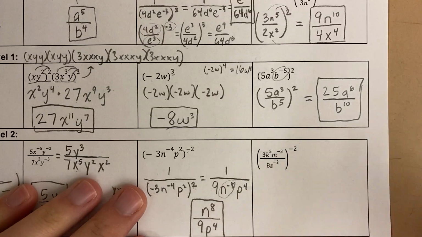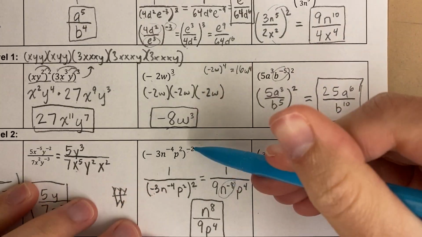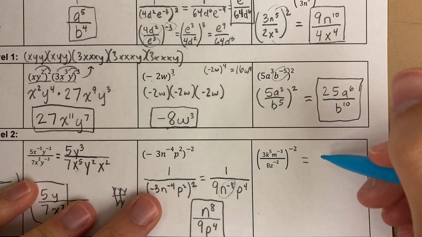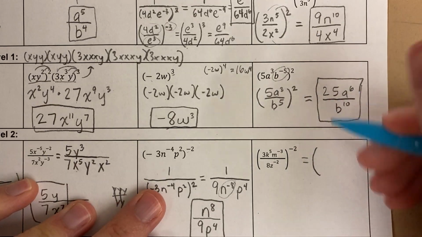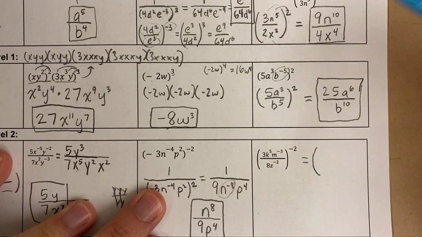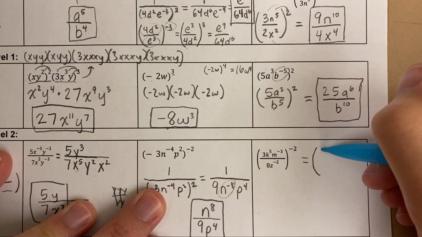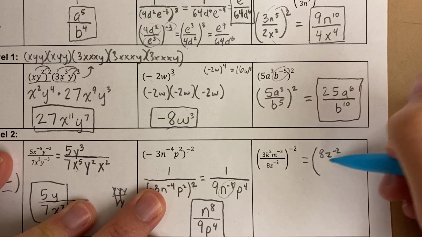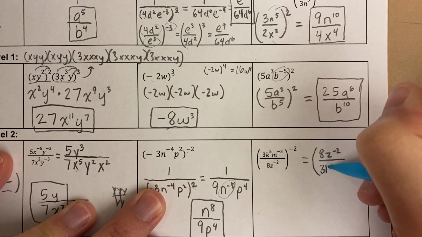Okay, last one. Here we go. Same as I did here. I don't like that negative exponent on the outside. I'm going to take the whole thing and flip it over first. Okay, now there's going to be a lot of flipping to do here. I'm going to flip the whole thing over first. I'm literally going to copy exactly what's there.